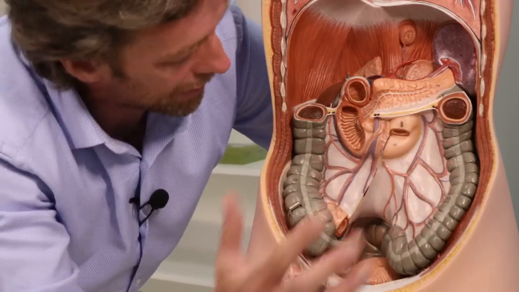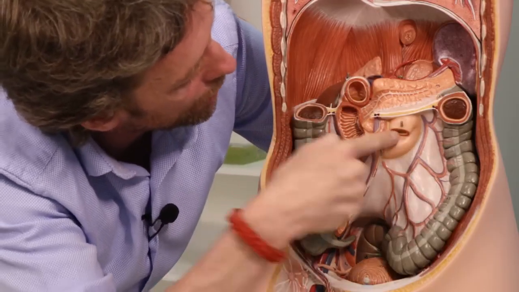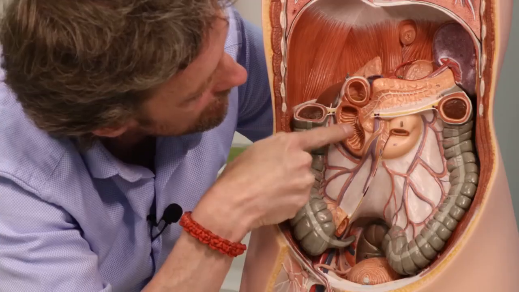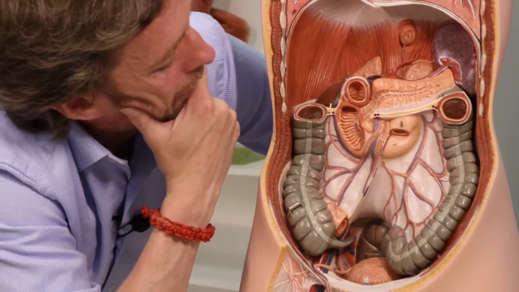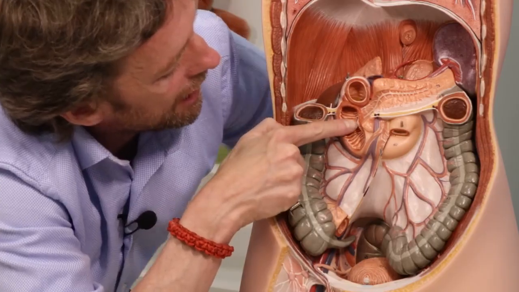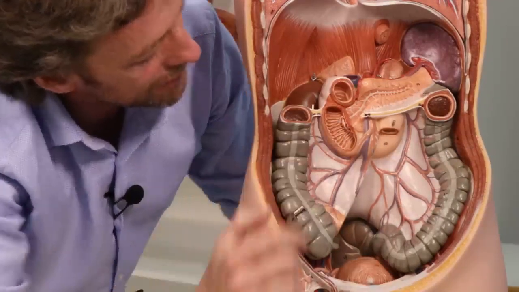So now we've taken off the small intestine, we can see that duodenum. This is the curve I was talking about here. First part, second part, third part, then it goes up again, fourth part. And you can see here, this is where the pancreas secretes into the duodenum.